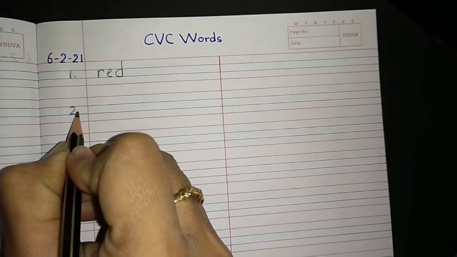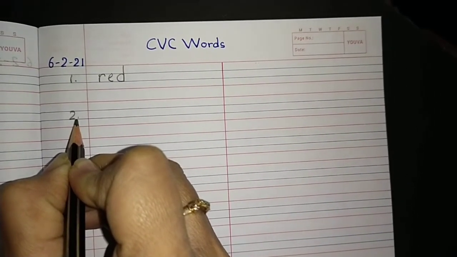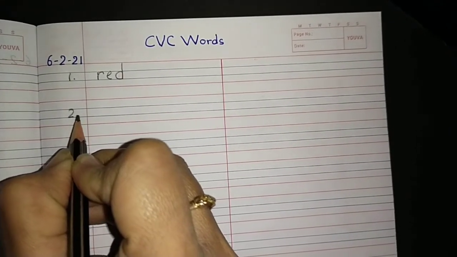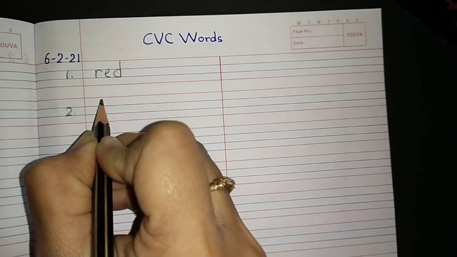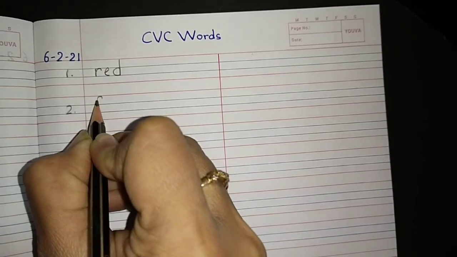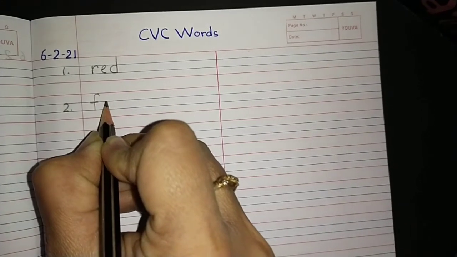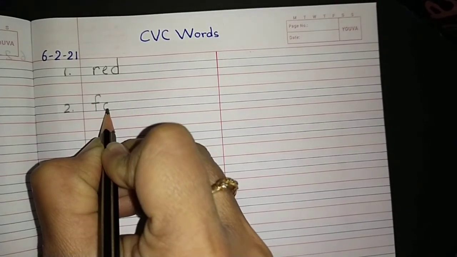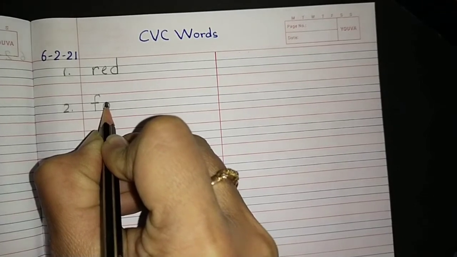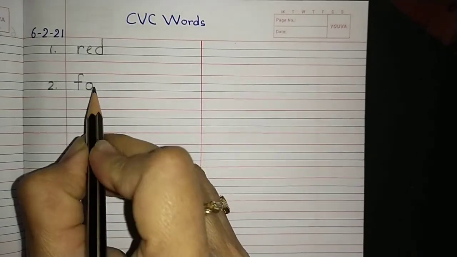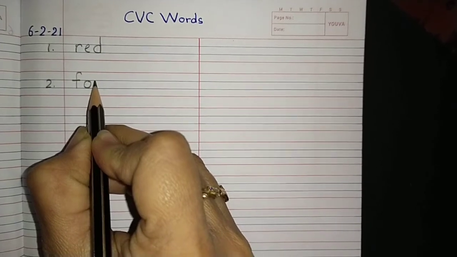Second, we will write fox, FOX, fox. So for alphabet F, make a curve, come down standing, slipping line on first blue line. For O, make a C curve, then reverse C curve. For X, we will make one slant line, then another slant line. FOX, fox.